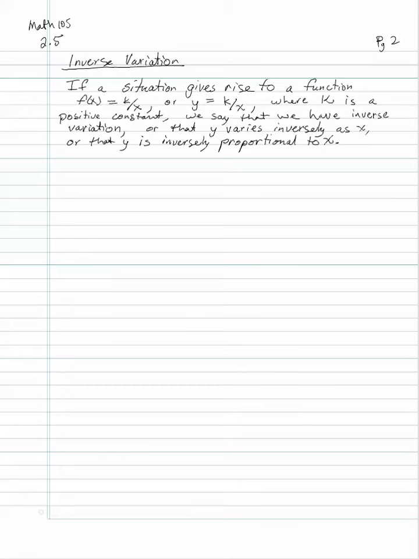If a situation gives rise to a function f of x equals k over x, or y equals k over x, so again remember f of x is just y, where k is a positive constant, we say that we have inverse variation. So this is inverse variation. And so the way we translate y varies inversely as x is we write the equation y equals k over x. And another way to say the same thing is y is inversely proportional to x. These are all the key words for inverse variation.